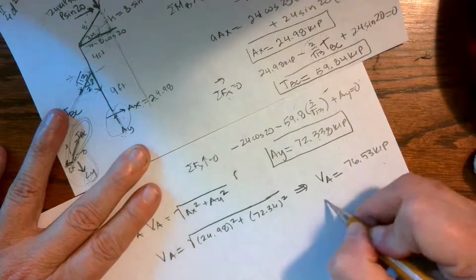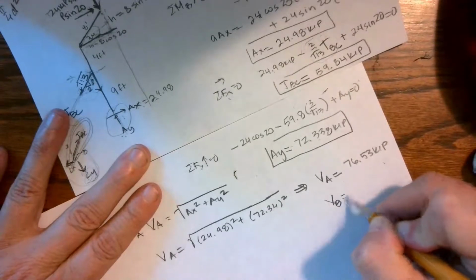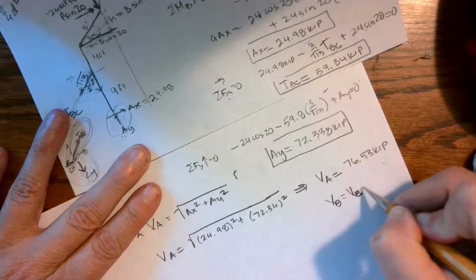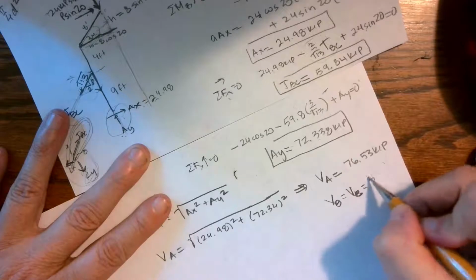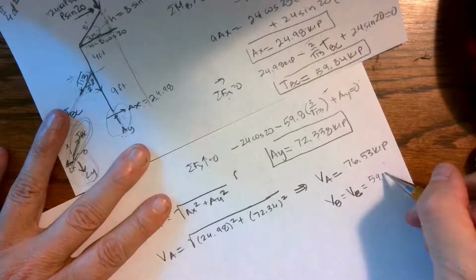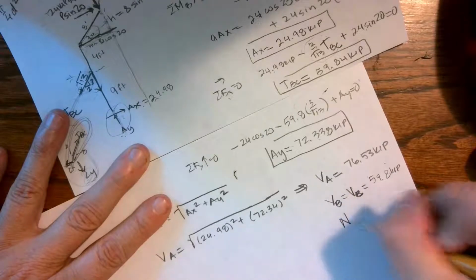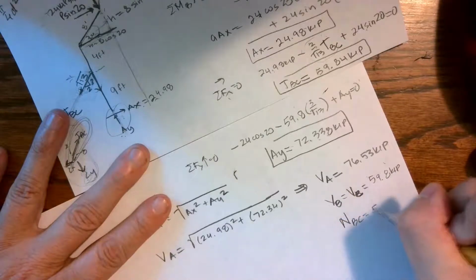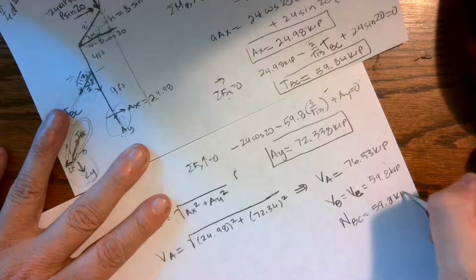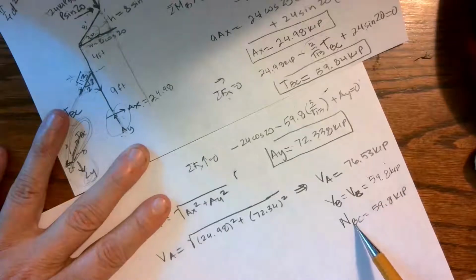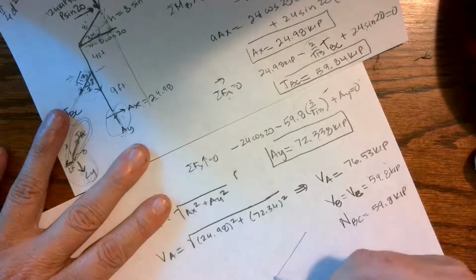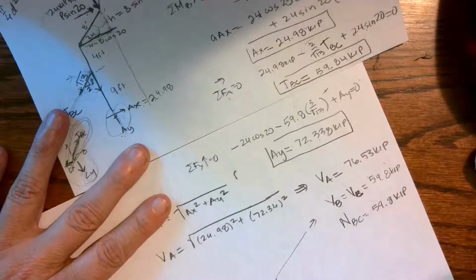Okay, I already know then the shear at B and the shear at C, those are my pins, is going to be the same thing as the tension, 8 kips, and I know that the normal force that's acting on BC is also 59.8 kips. So it's normal when it's acting perpendicular, okay?